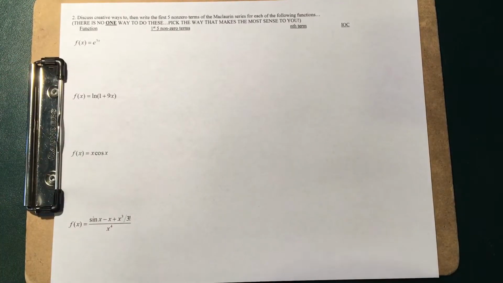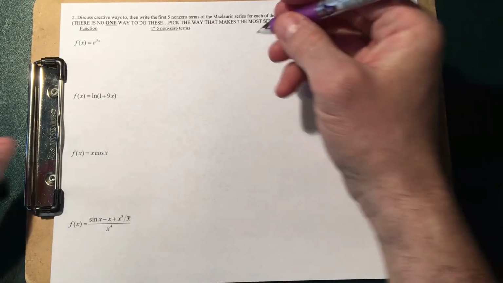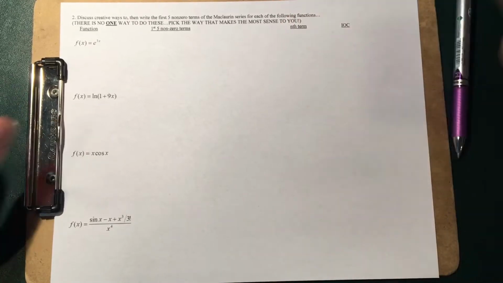All right, we are back, and that was Rush's Tom Sawyer to bring us into number 2.